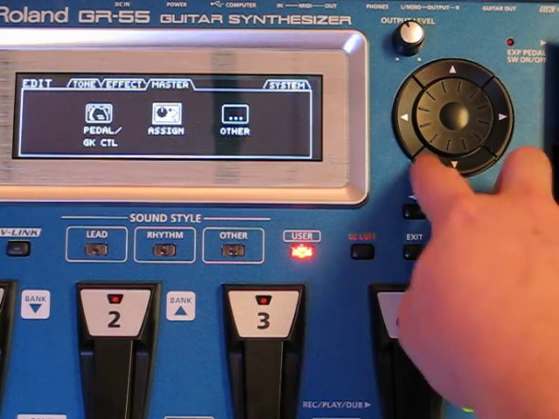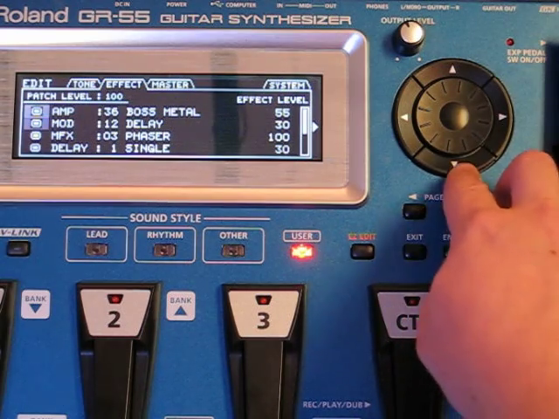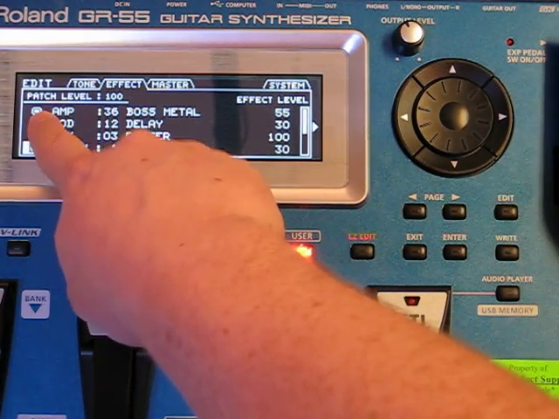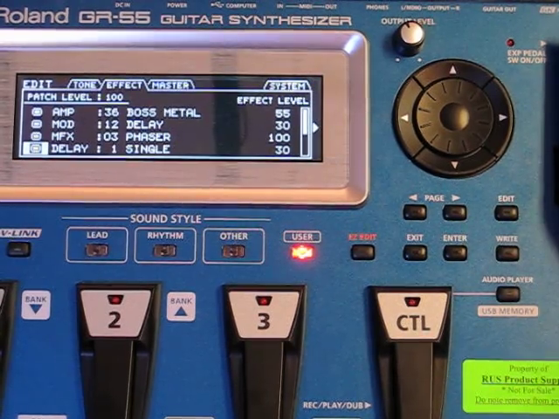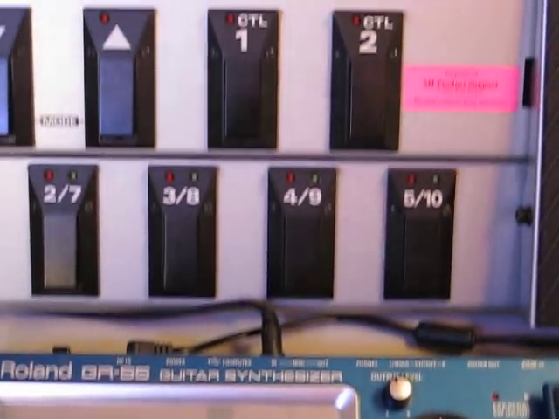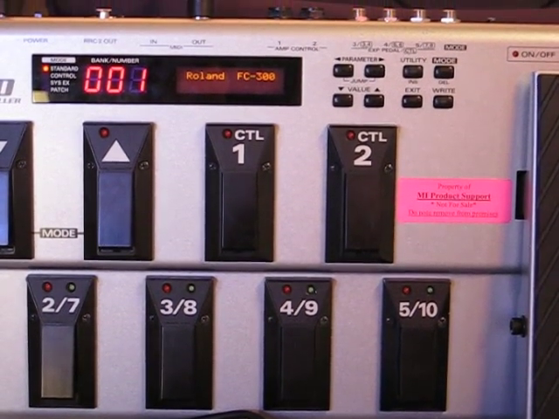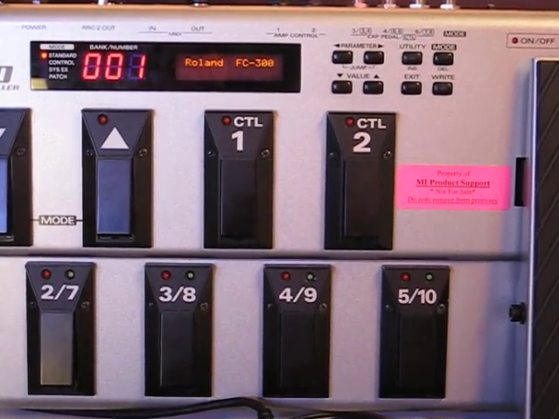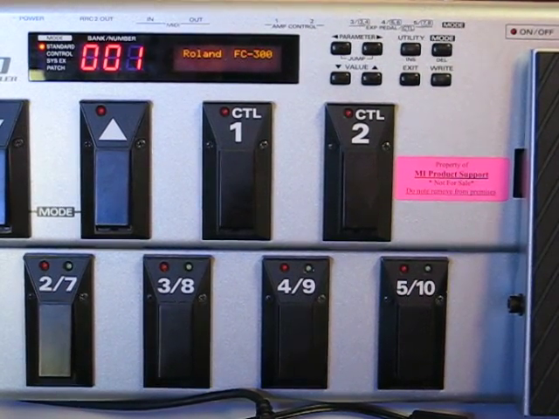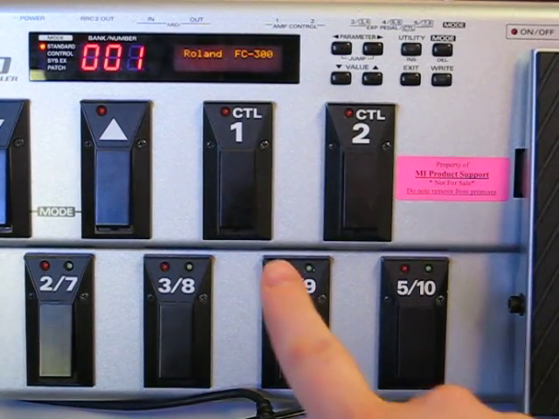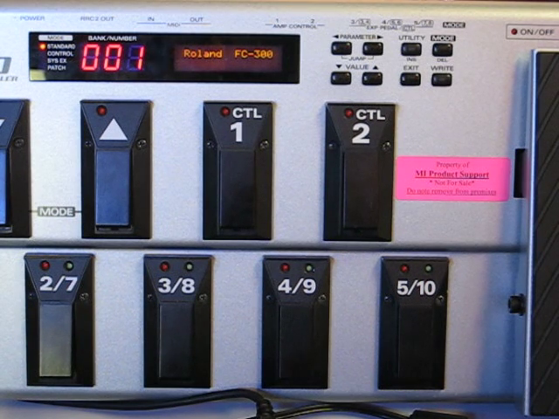I'm going to exit out, and to see whether or not this is actually happening, I'm going to put us into this effects page, and here is the box that should be going on and off. Now to do this, I'm using the Roland FC-300 MIDI Foot Controller. There are other devices that will do the same thing, such as a MIDI keyboard controller, but I'm using this as an example, and I'm going to use these 2 control pedals here to do this action.